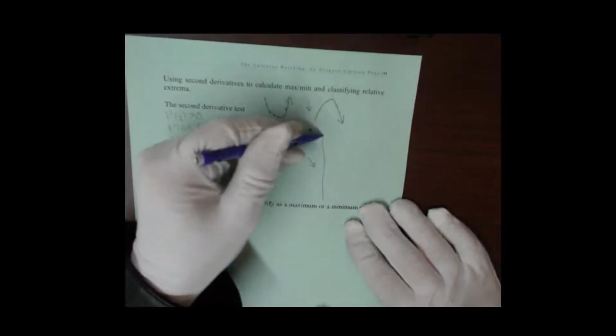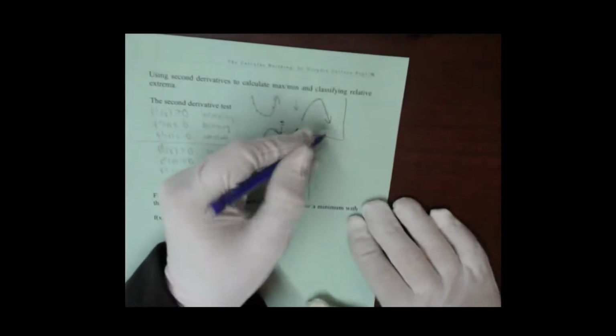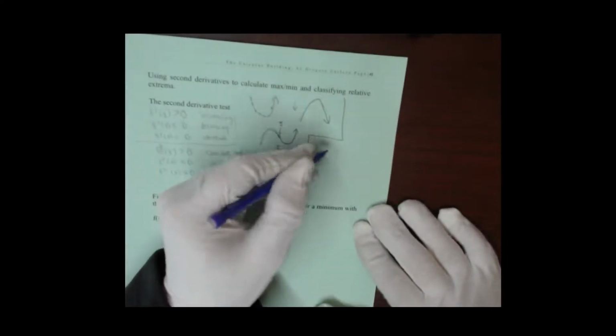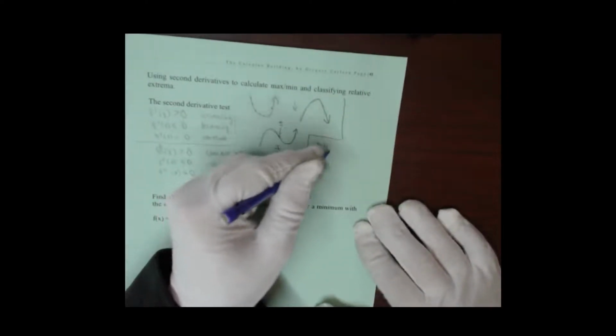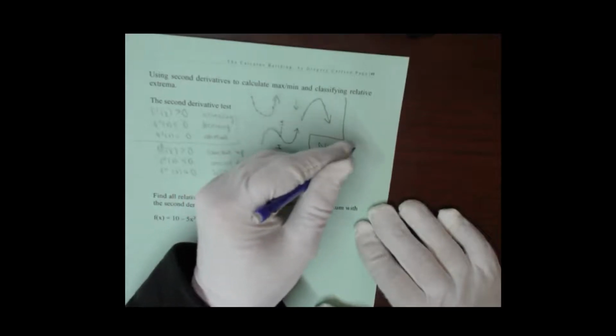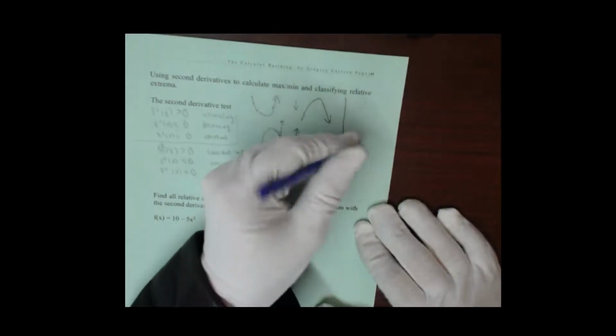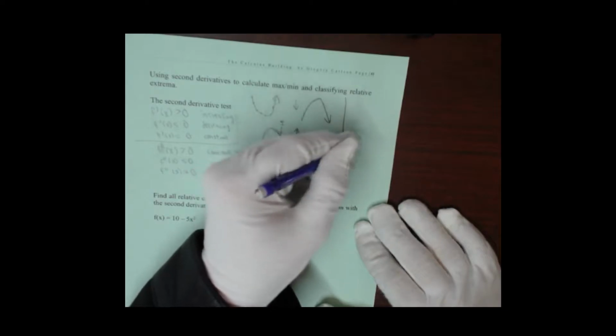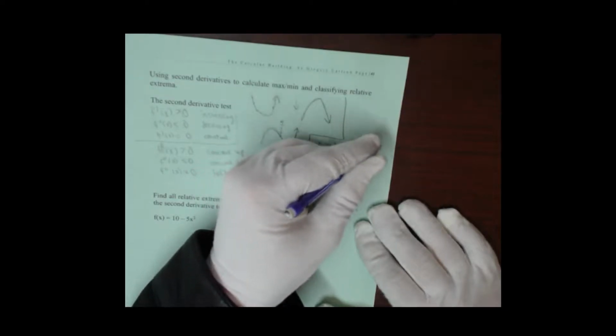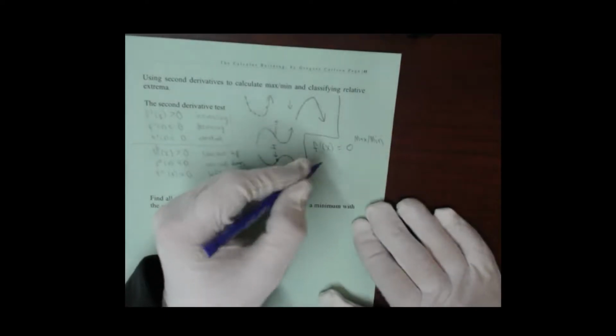One other thing about the second derivative test, we know from the previous first derivative test that whenever the first derivative is equal to 0, then that means we have a relative max or min. So we know we have a relative max or min when the first derivative is 0, but we can now use the second derivative test to tell if it's a maximum or a minimum.